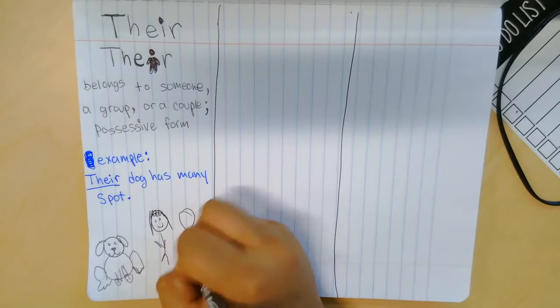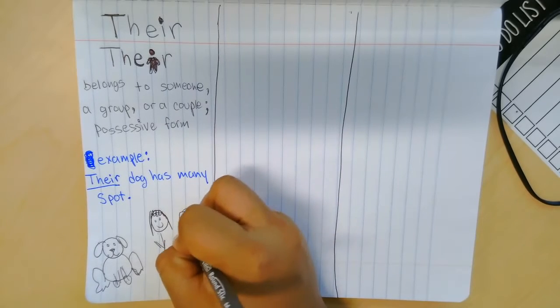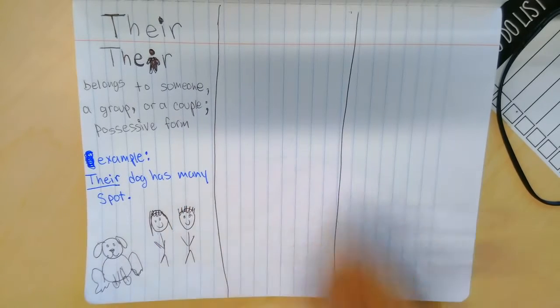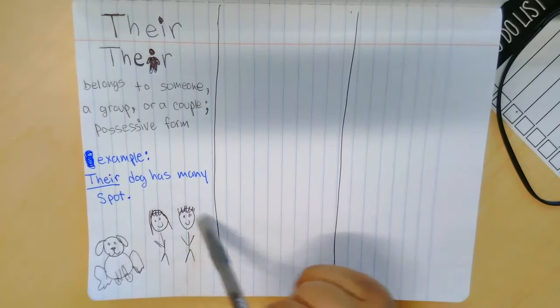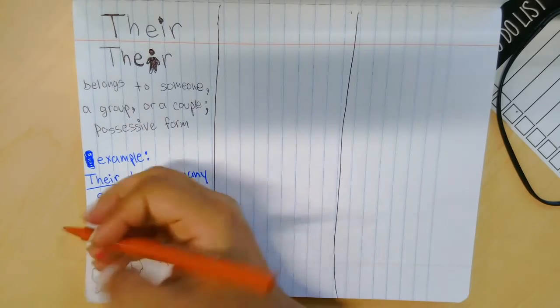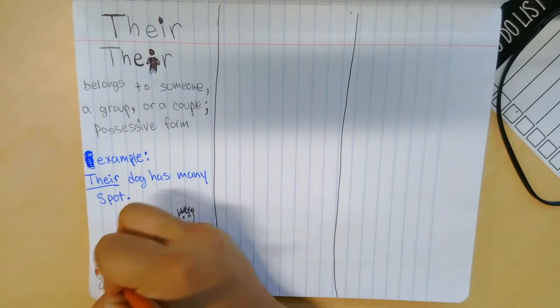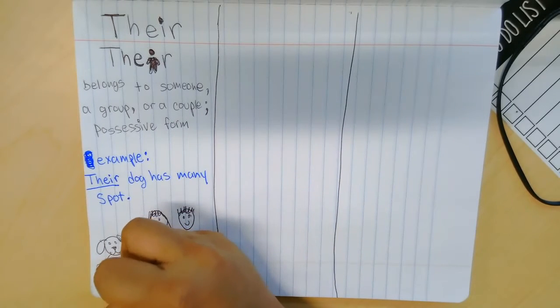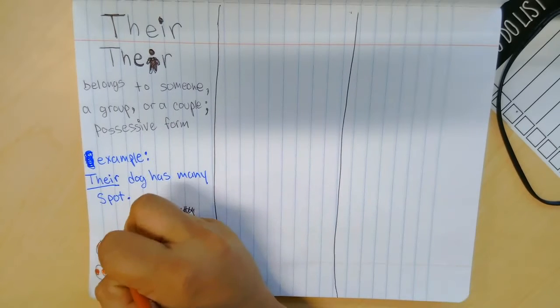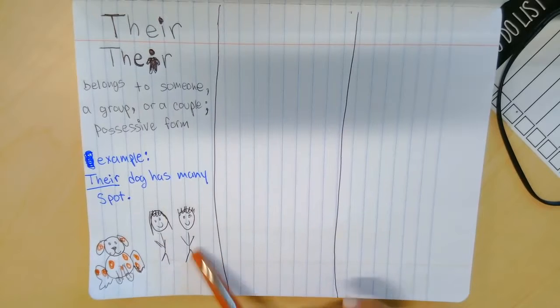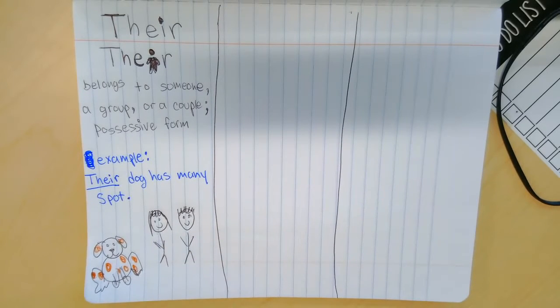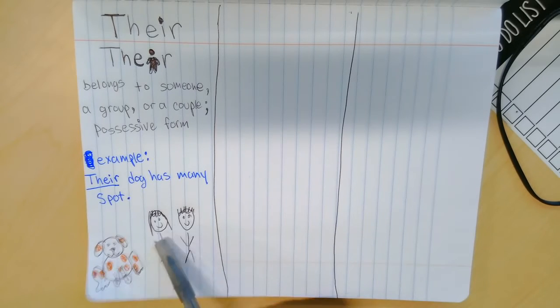And a little boy. So whose dog has spots? Their dog has spots. And I'm going to draw the little spots on the dog. So their dog, the girl and the boy, their dog has spots. Okay? Because the dog belongs to the boy and the girl.